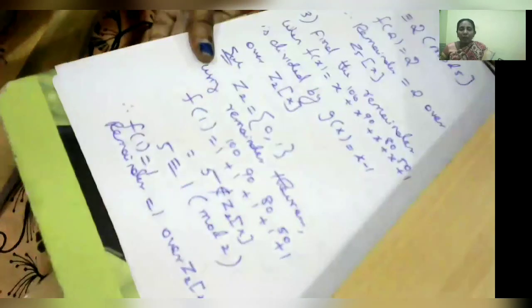This way we can find the remainder of the given polynomial when it is divided by another factor. Also you can use the factor theorem. The factor theorem says a is a root of f of x means x minus a is a factor of the polynomial. It is true both ways. This is called the factor theorem.